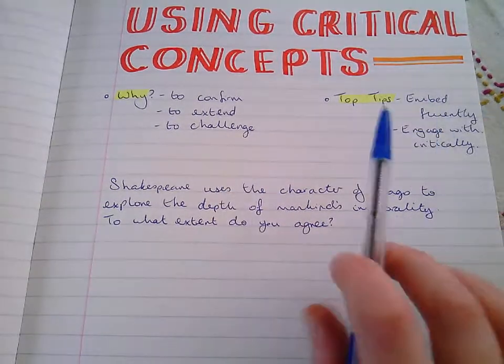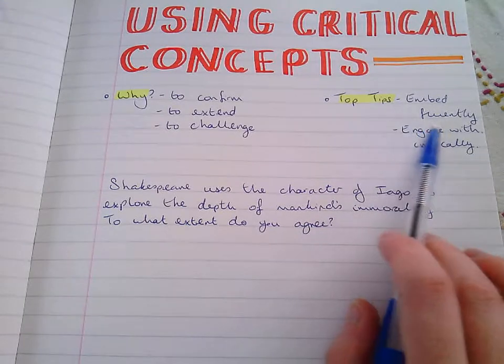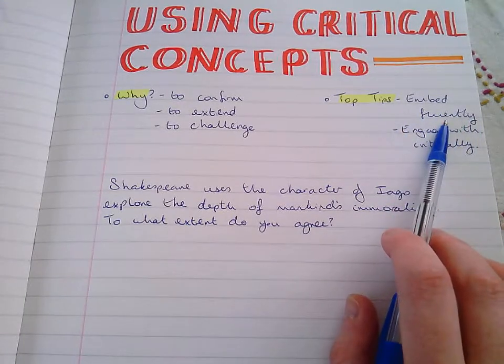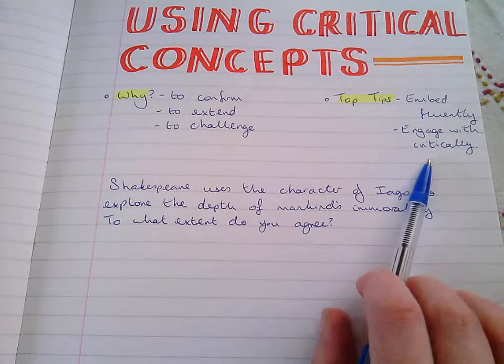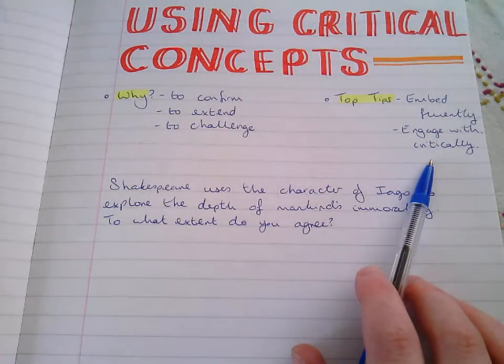And my top tips for using critical concepts are to embed them fluently in your argument. You know, you don't want it to just look like something that's bolted on because your teacher's told you that you have to do it. You want it to really form part of the organic argument that you're creating. And you need to also engage with critical concepts critically.